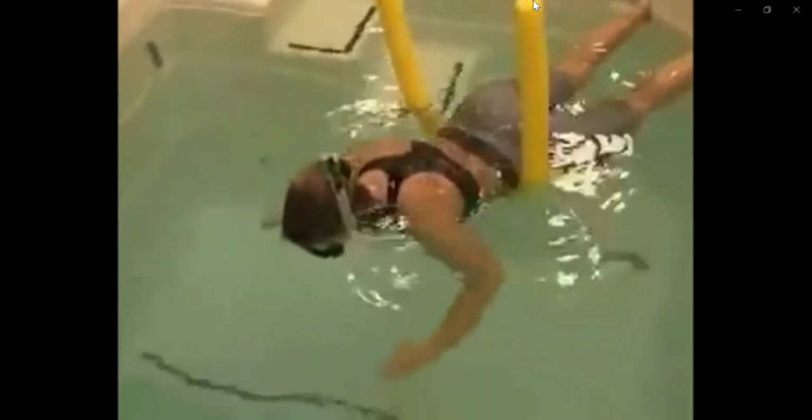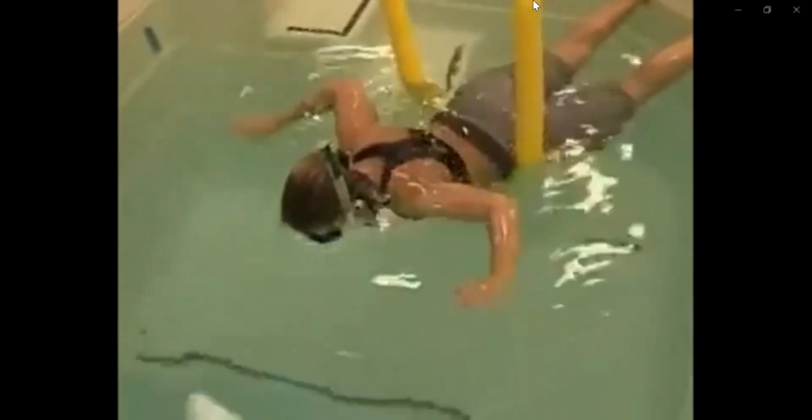That just changes the stretch of the shoulder again. So here's just getting a little more external rotation. Also, again, just working a little more middle trap.